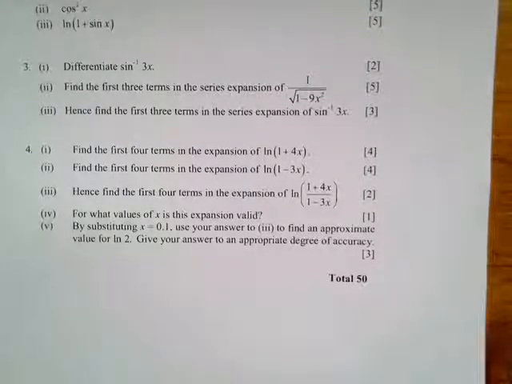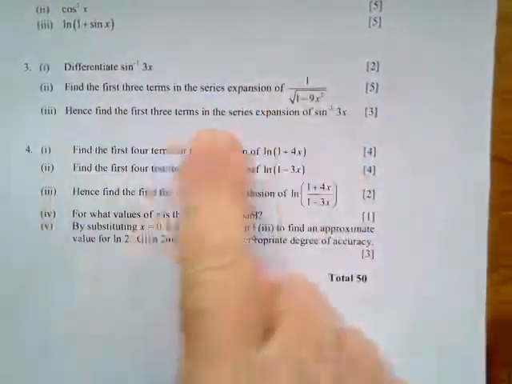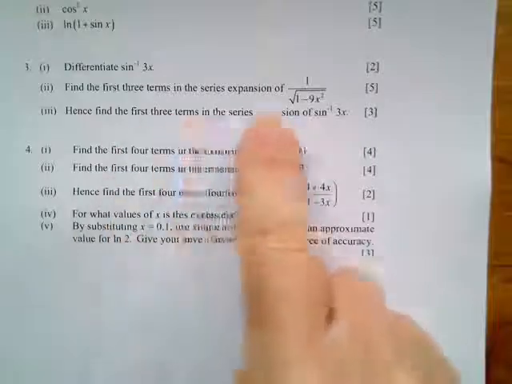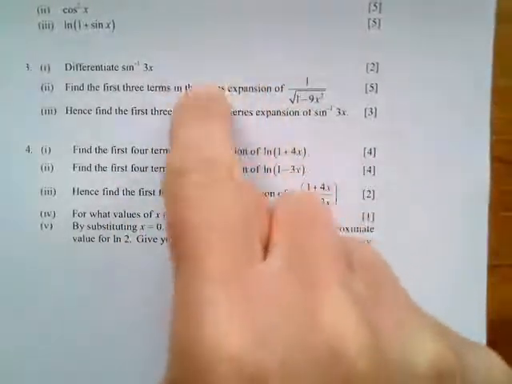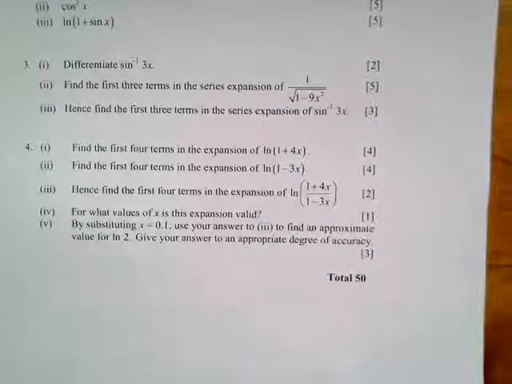I'm not going to explain why, but the result for this and this are kind of related and will help you to do this part of the question. You'll have to think about it, but knowing these will allow you to do this if you understand what's going on with all this work.